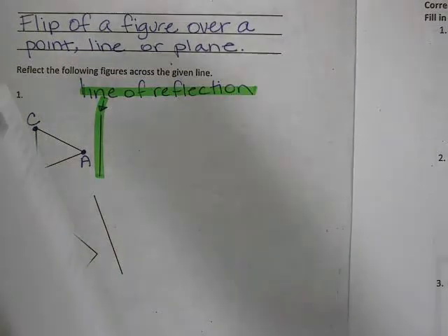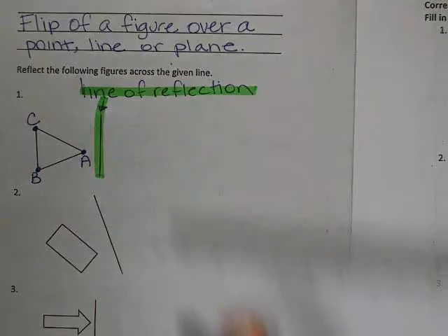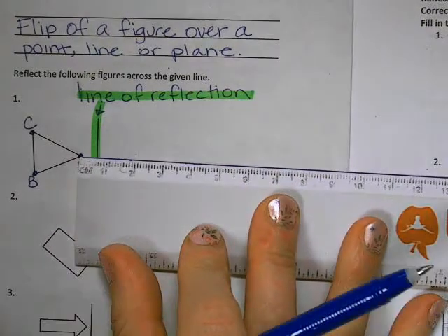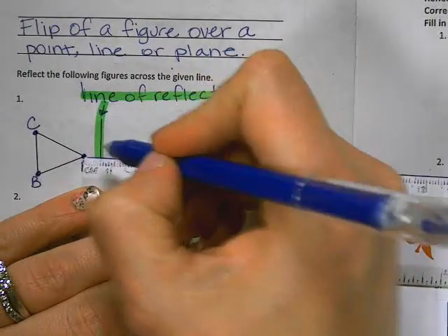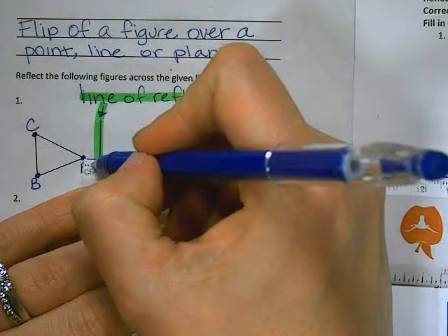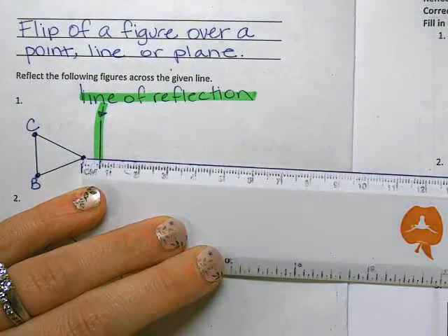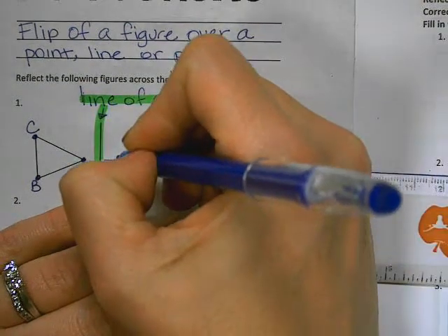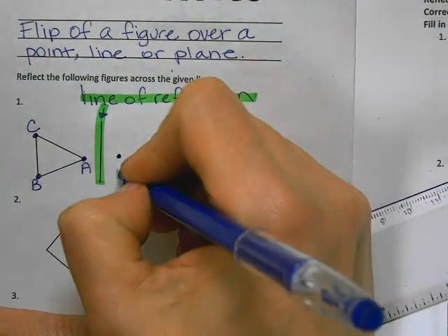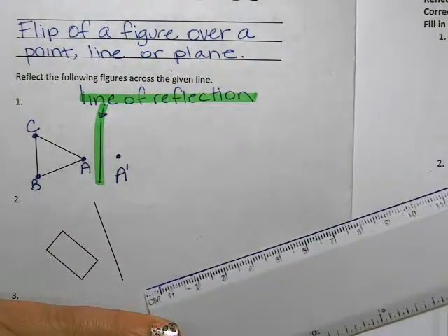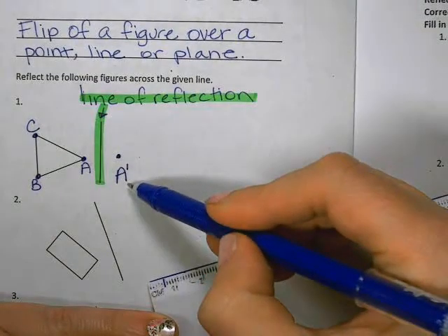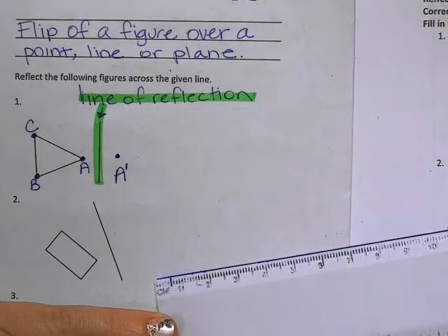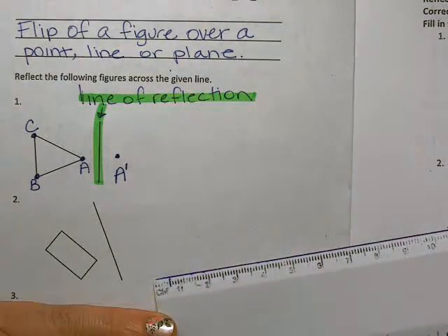So we're going to reflect A, and we want it to be the same distance from the line on both sides. So if you look, A is about this far on my ruler, which is 1, 2, 3, 4, 5, 6 tenths of a centimeter. So I'm going to make A that far away from my ruler in the same spot on the other side of the line. And we call this the image, okay? And it's not A anymore, it's A prime, okay? So this is called the image, and this is A prime, saying this is the new A, okay?